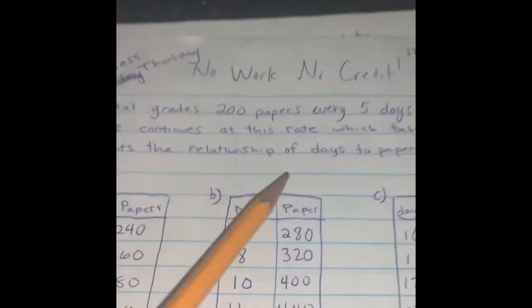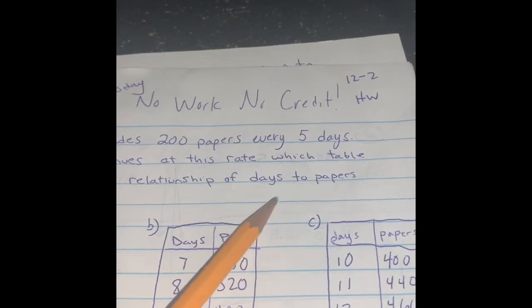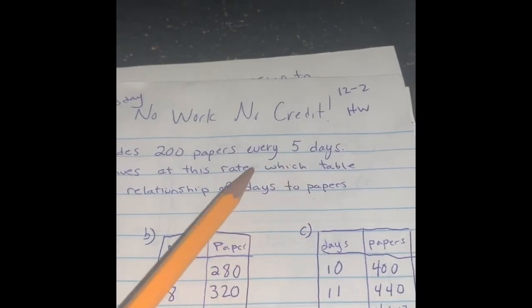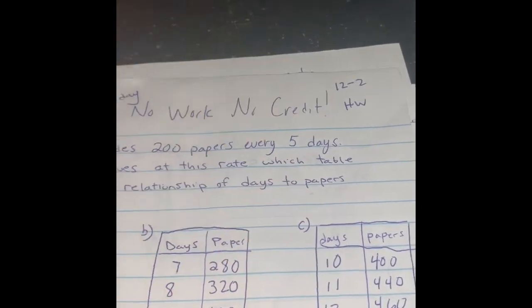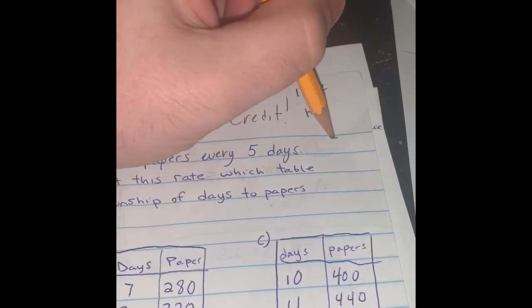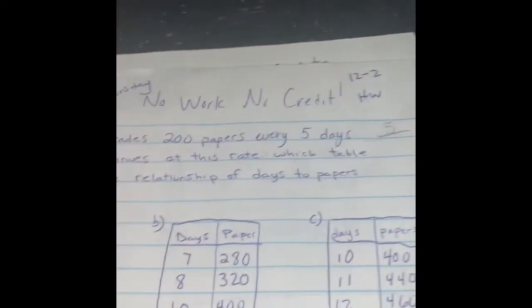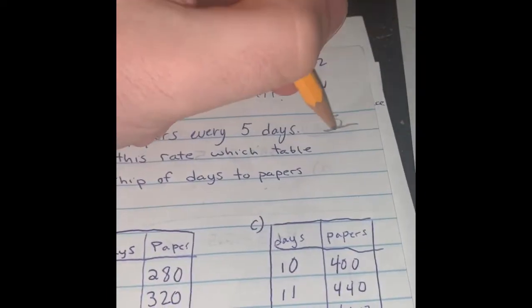So initial is going to mean first. For instance, if my name is Mr. Oates, my initial would be O. It's the first letter of my name. So initial is going to be the first ratio that we see. And the first ratio that we see is going to be in the question. So we're going to compare days to papers. So what comes first is days. So we have 5 compared to 200 papers.